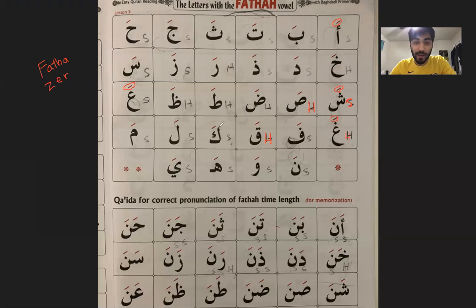Next, we have the letter gaf. We're taking the beginning sound, ga, and adding a sound. So ga, like that. It's still smile. Lam, the letter lam. We're going to take the beginning sound, l, and add a fatha, which is a sound. So la, like that for lam. Mim. We're going to take the beginning sound because of fatha, and we're going to add fatha sound, which is a. So put those together, ma, like that.